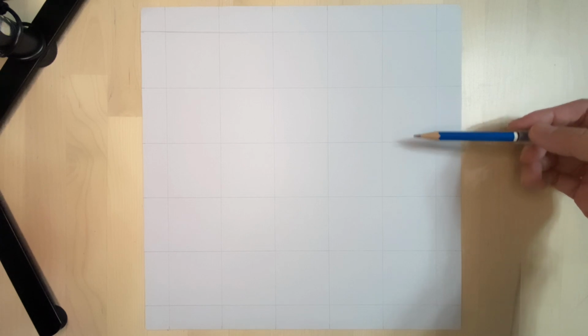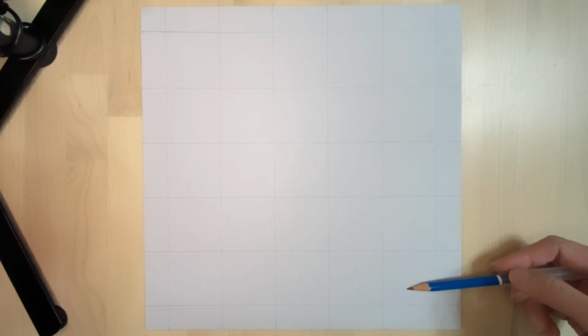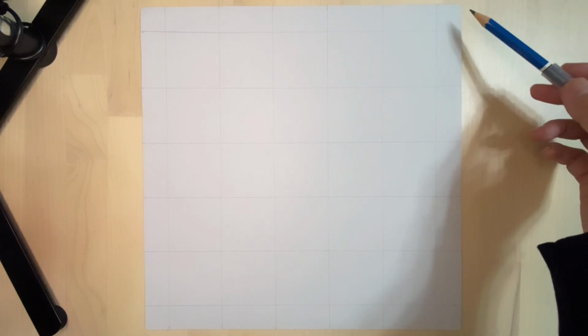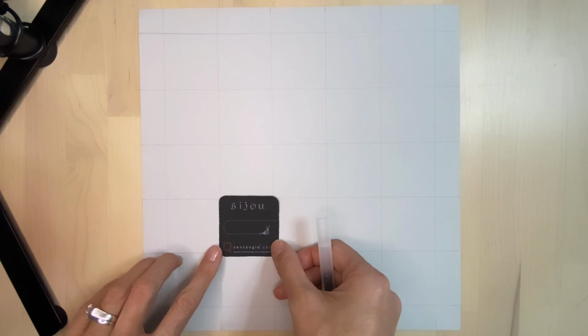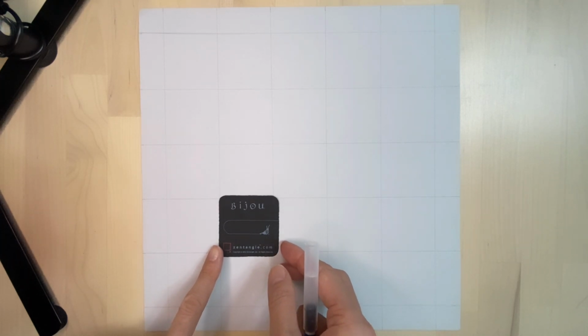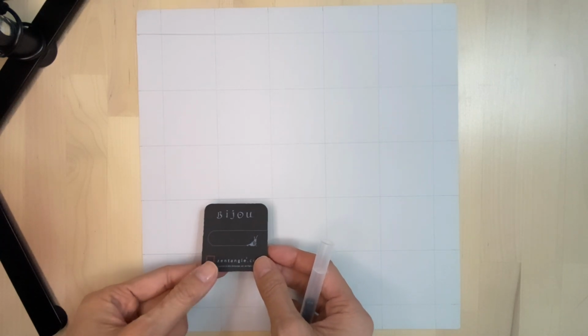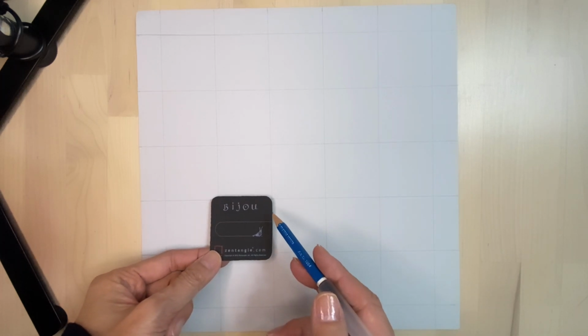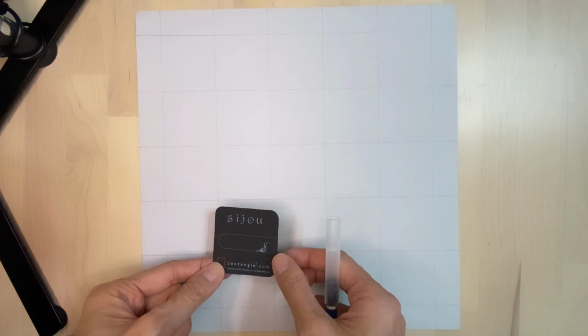So 1, 2, 3, 4, 5 squares by 1, 2, 3, 4, 5 squares with a little bit of border, like this. Each square is about the size of a Bijou tile, a little smaller than a Bijou tile. So that gives you an idea of how big each square should be.